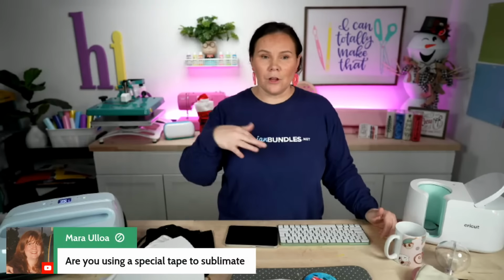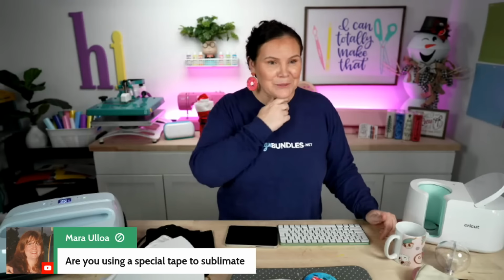Let's see here. What paper do you use? I use True Pix Classic. I've been using it for years, and I absolutely love it. And I also grab it on Amazon. Let's see here. And I do think we have all of our supplies. Well, not all these blanks, obviously, but the paper and stuff is in the description.